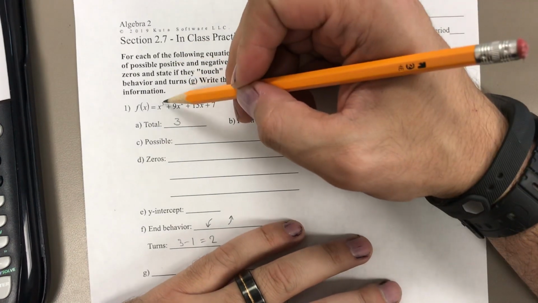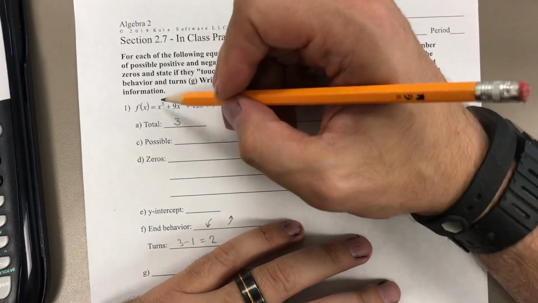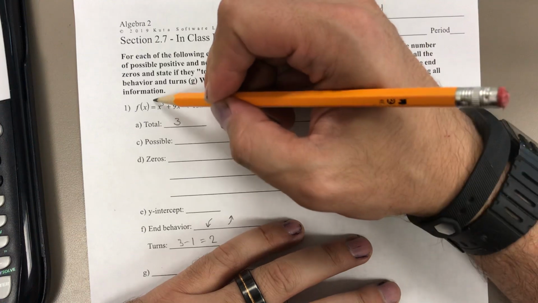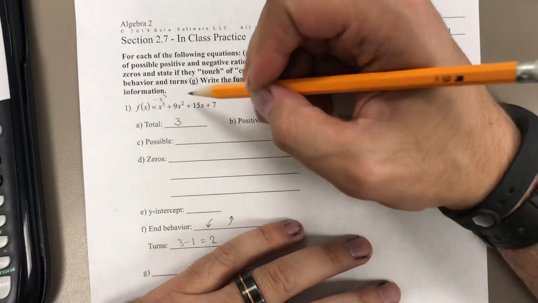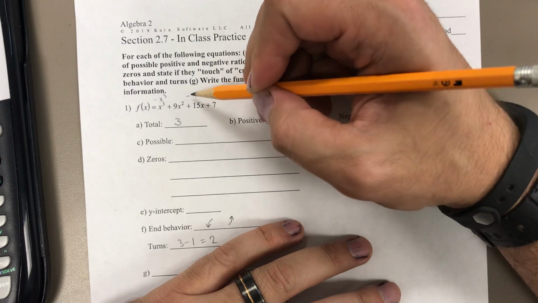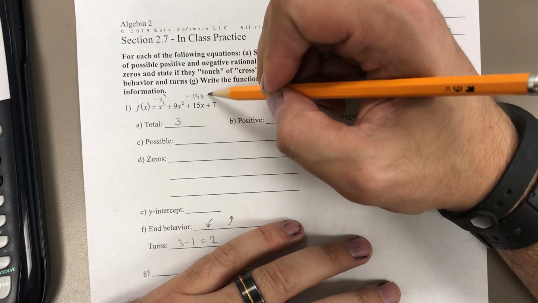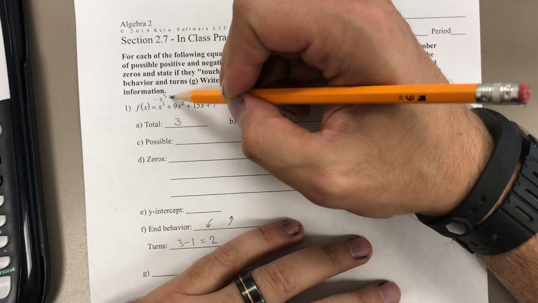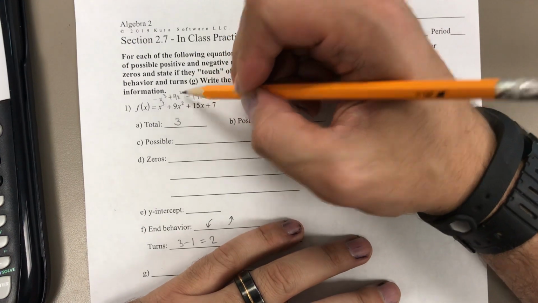So we change the sign on all of the odd degree powers. So we change the sign on this x to the third, it becomes a negative x to the third. And then it has an odd exponent on x, so that turns into a negative 15x. But everything else stays the same. And we do the same thing.